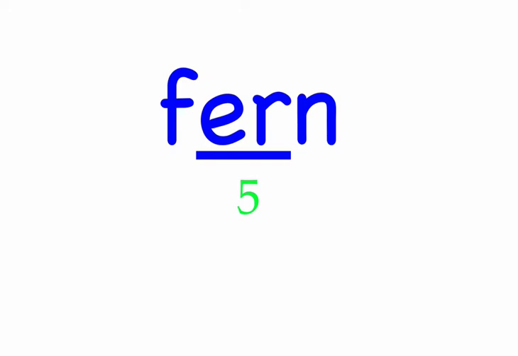The next word is flint. Flint. He had an old flint musket that they used hundreds of years ago. Flint. And this has 5 sounds. F, l, i, n, t. Flint. Mark the word. Flint.